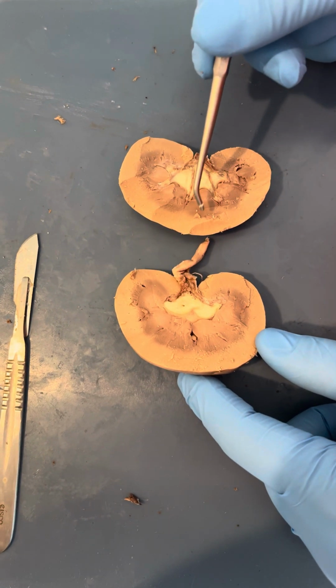The darker layer outside the renal medulla that my probe is pointing to is the renal pyramid, and this area consists of tubules that transport urine from the outer cortex to the calyx.